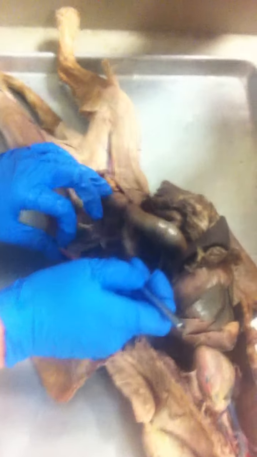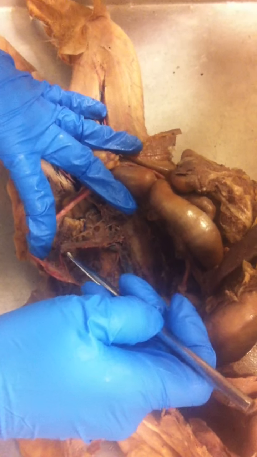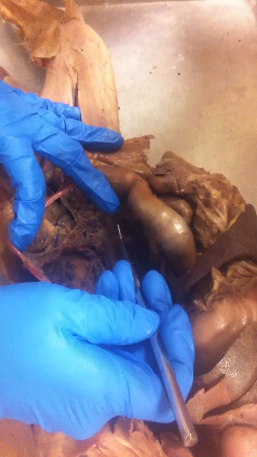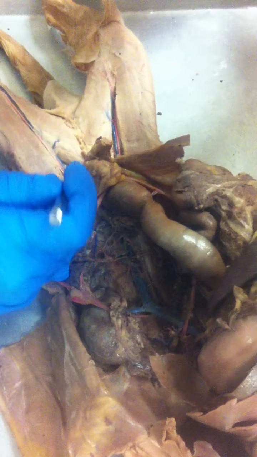The gonadal arteries are really thin, but in this case, since it's female, it's going to the ovaries, one on each side. If I had a male, they'd come off the side, move down the back of the body, and go to the testes.